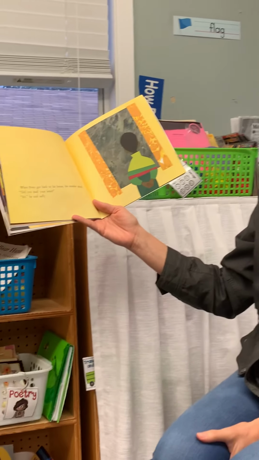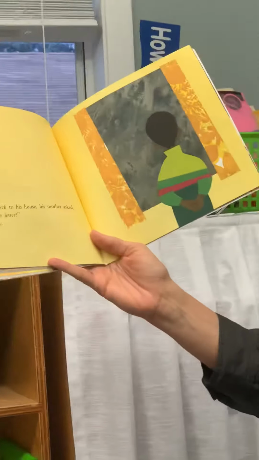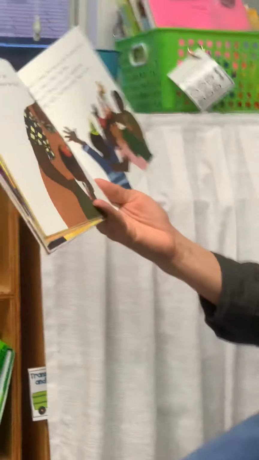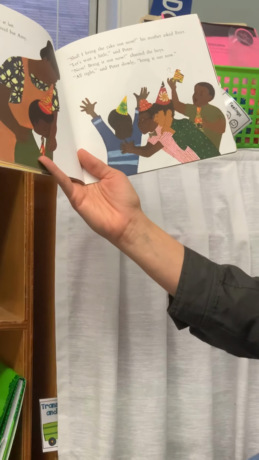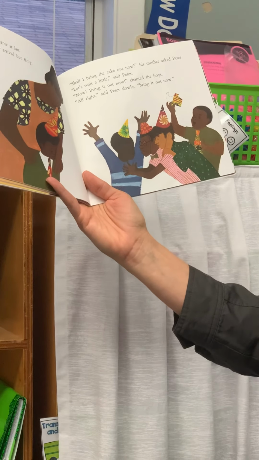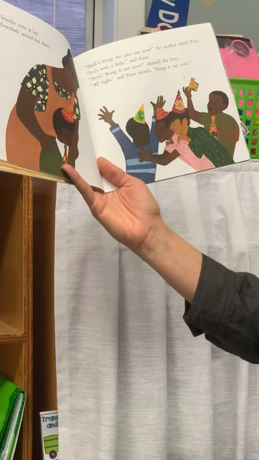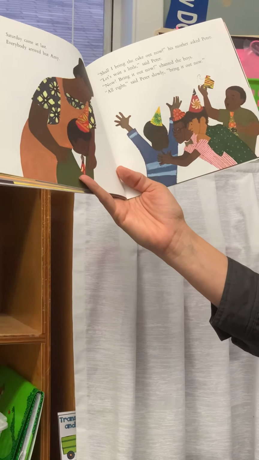When Peter got back home to his house, his mother asked, "Did you mail the letter?" "Yes," he said sadly. Saturday came at last. Everybody arrived but Amy. "Shall I bring the cake out now?" his mother asked Peter. "Oh, let's wait a little," said Peter. "Now? Now! Bring out the cake now!" chanted the boys. "All right," said Peter slowly.